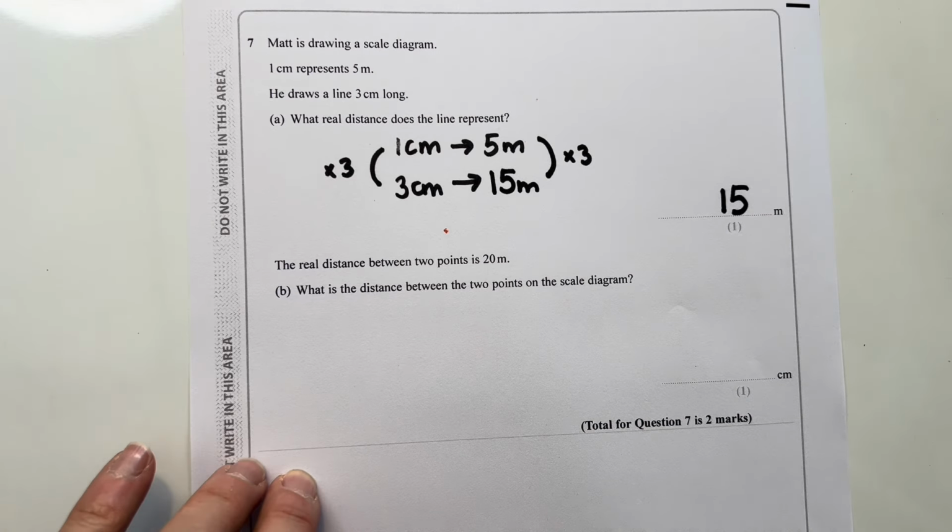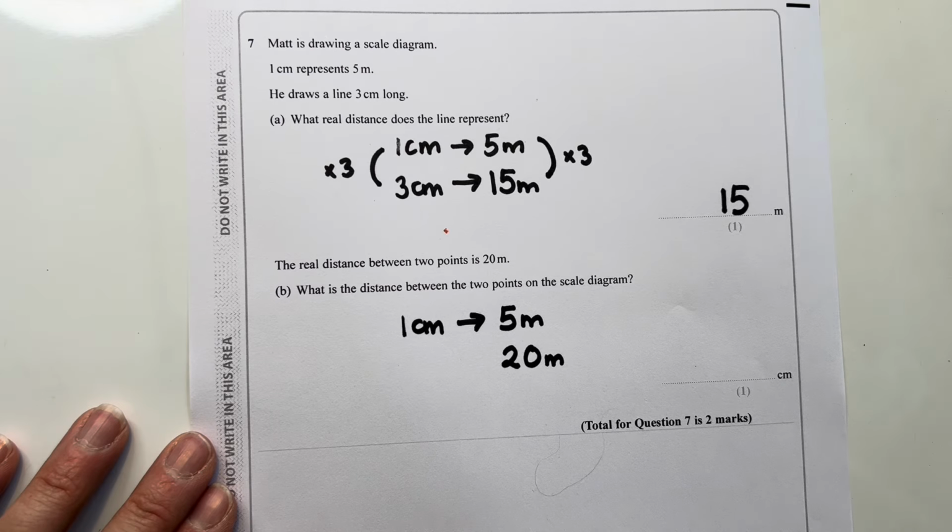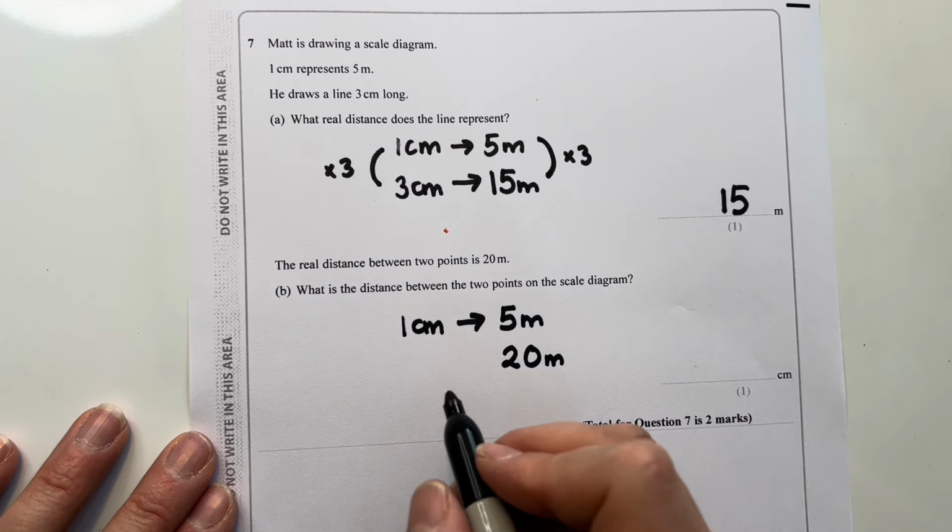Part B, we're told the real distance between 2 points is 20 metres. So again, we've still got the relationship that 1 centimetre is representing 5 metres. But this time we're given the real distance of 20 metres. We want to know what is the distance between the 2 points on the scale diagram.